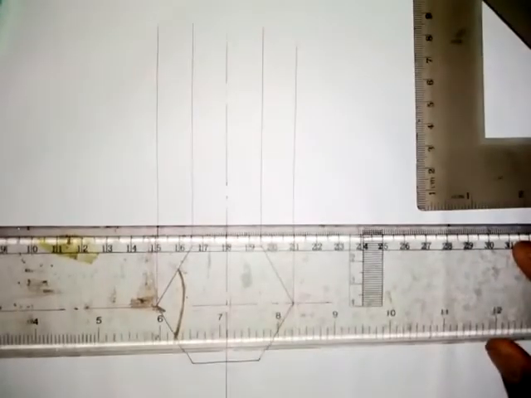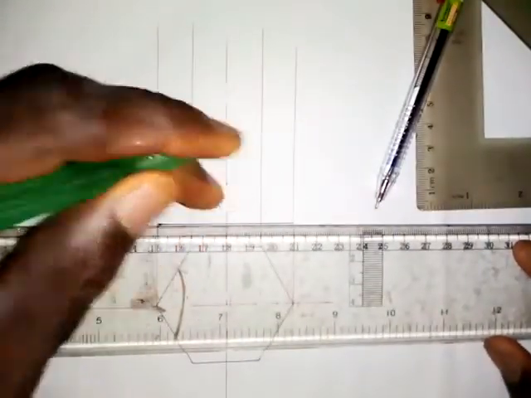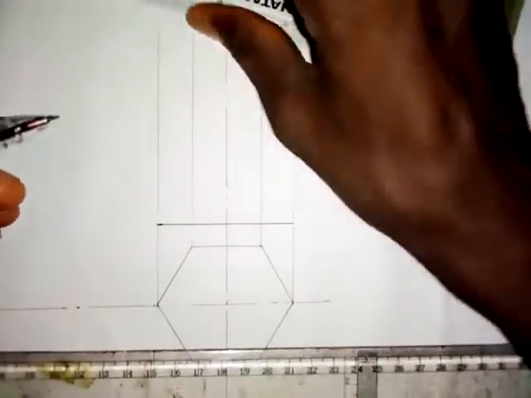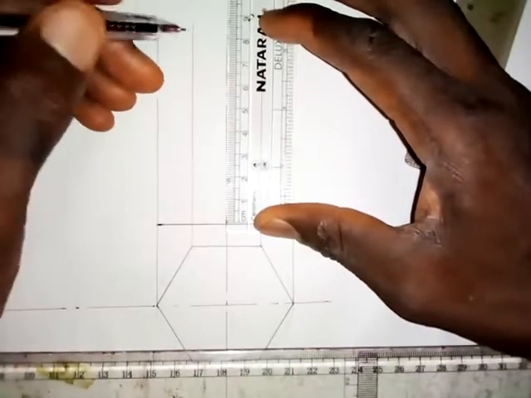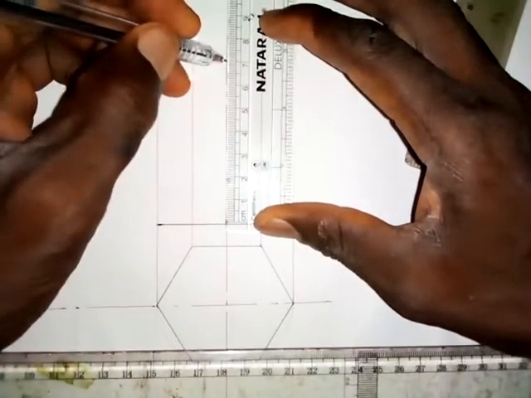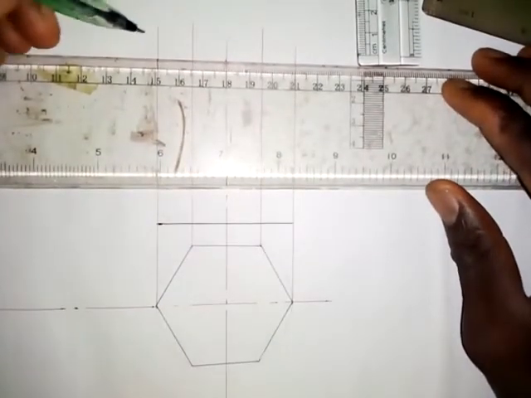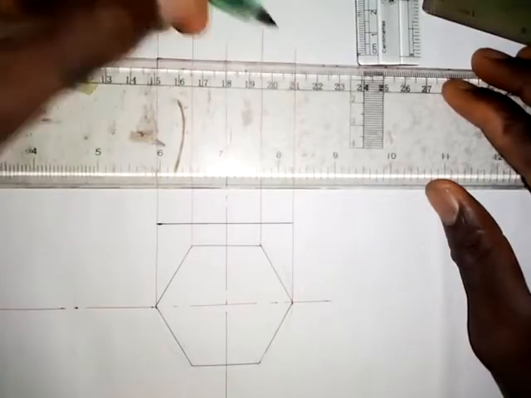Then move up a little bit, draw a horizontal line. This horizontal line, I'm going to make it a thick line. Okay, then from here I'm going to take a measurement of 70 millimeters. So this is 70 millimeters. Then I will draw a thick line here like this.